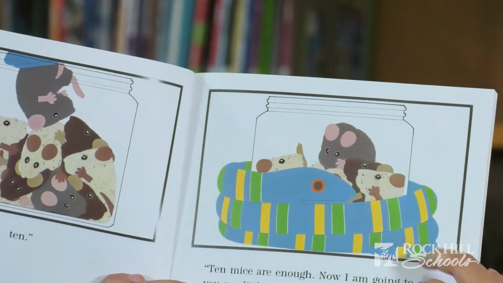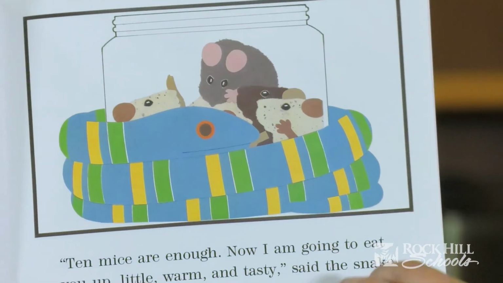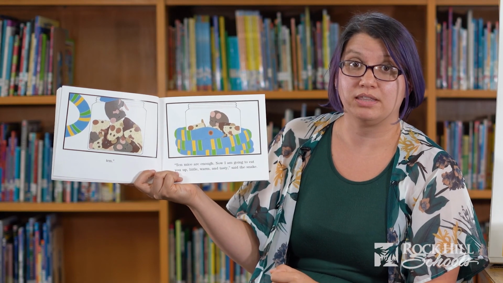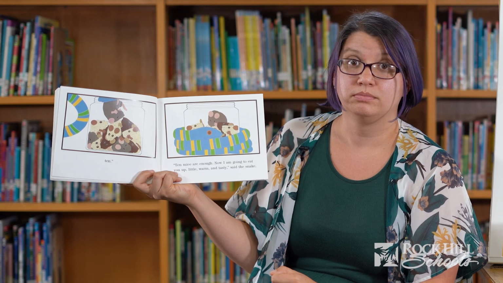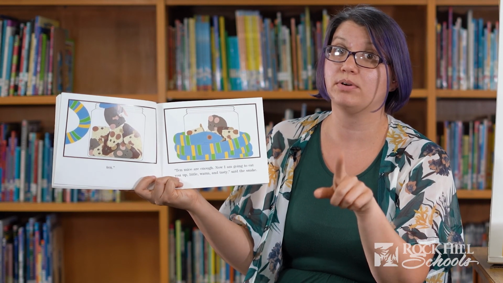Look at those little mice faces. How do they look? Oh, they look so scared. Go ahead and make a prediction. Do you think he's gonna eat them all? Yes or no? Okay, I heard some yeses, and some people think they're gonna escape. Okay, let's see.